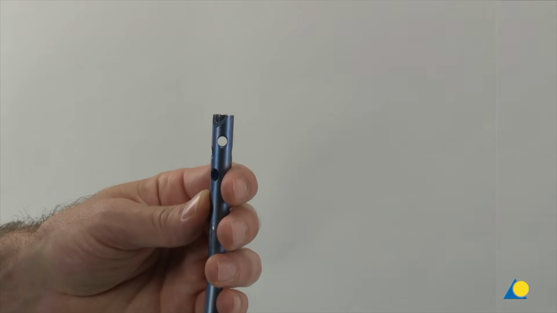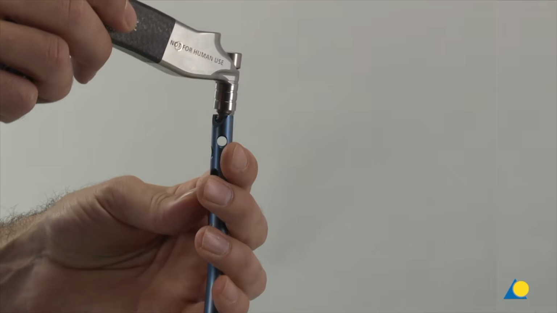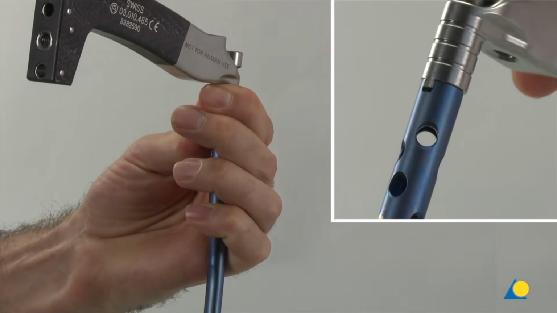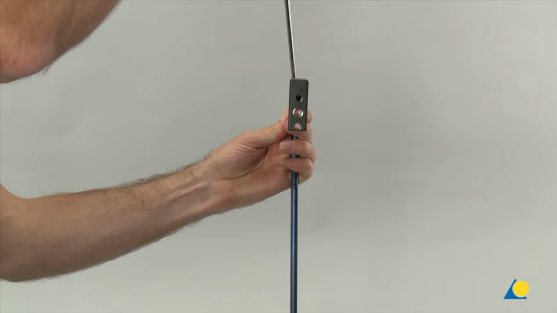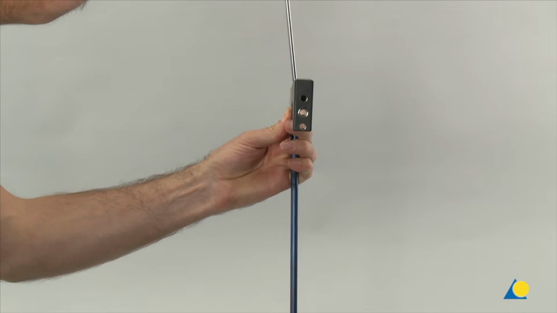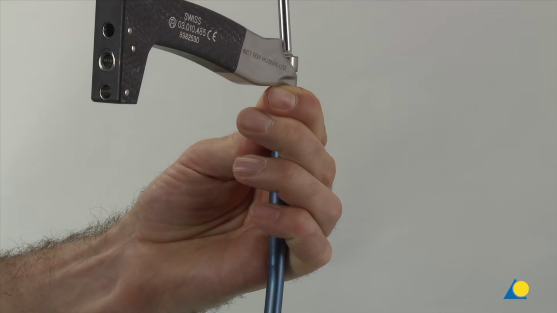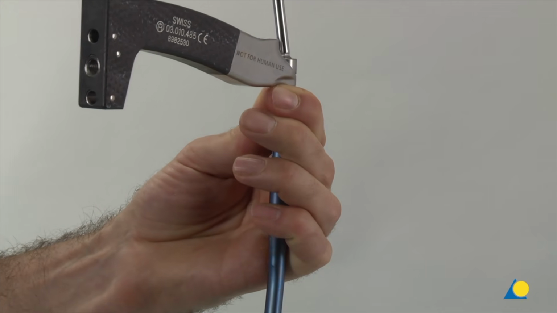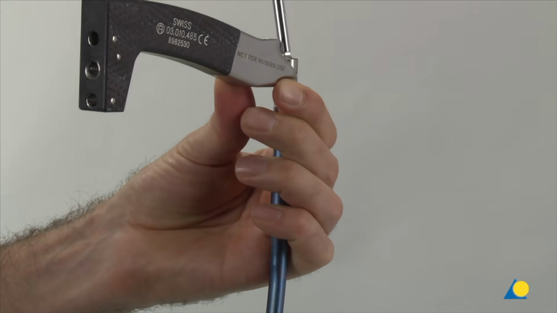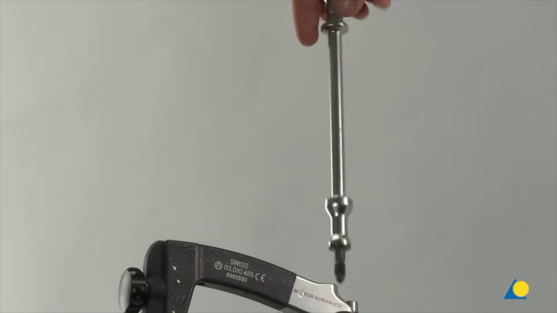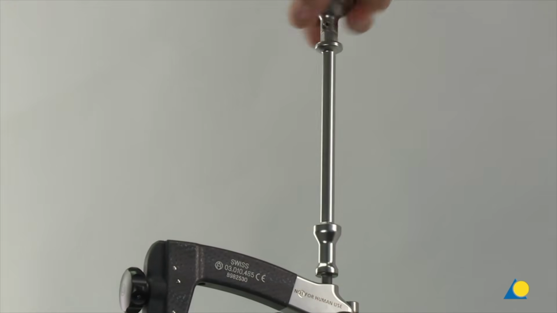The insertion handle should be oriented anteriorly with the tab on the handle matched to the notch on the nail. The connecting screw is placed through the insertion handle and threaded into the proximal end of the nail with the hexagonal screwdriver. After verifying that the nail is properly oriented on the insertion handle, the assembly is secured and tightened. The driving cap with thread is threaded into the insertion handle.